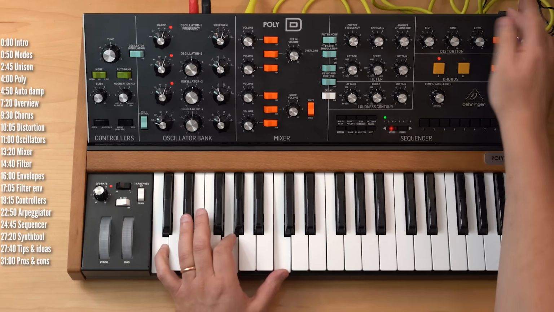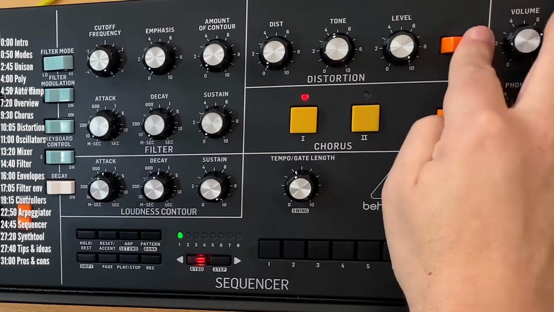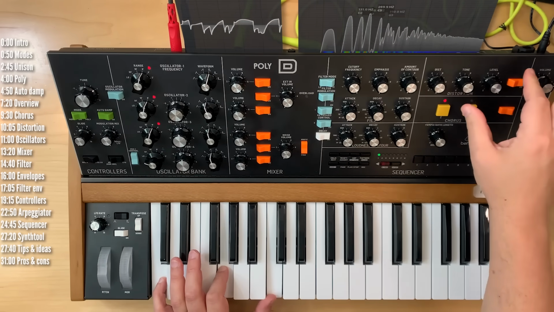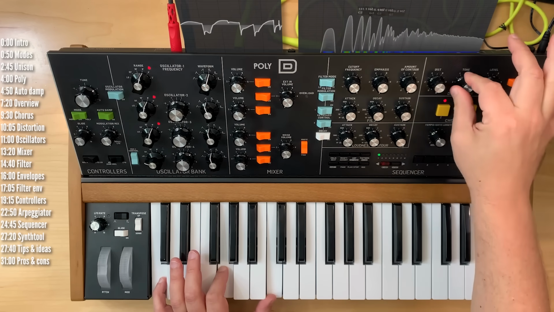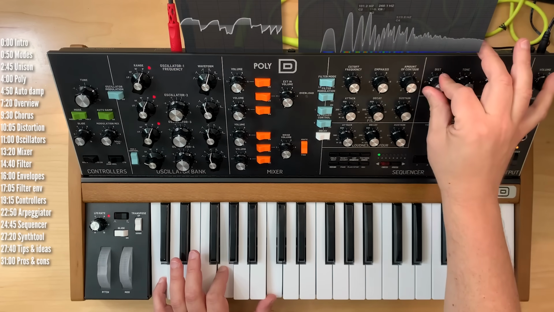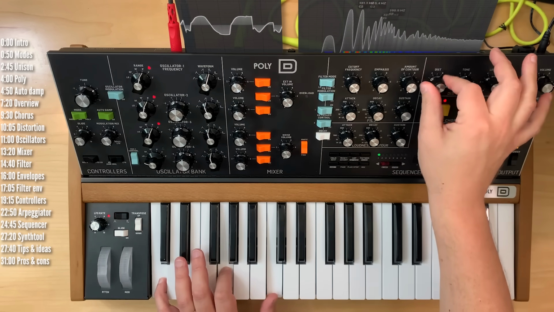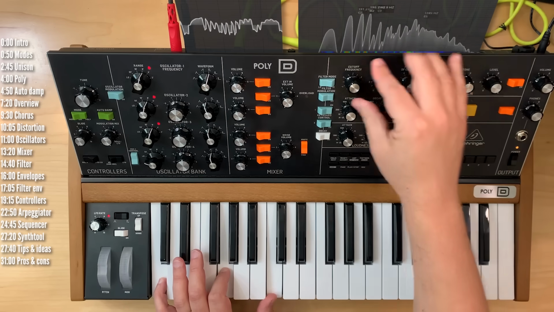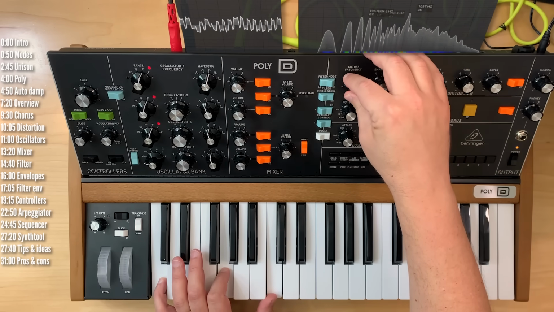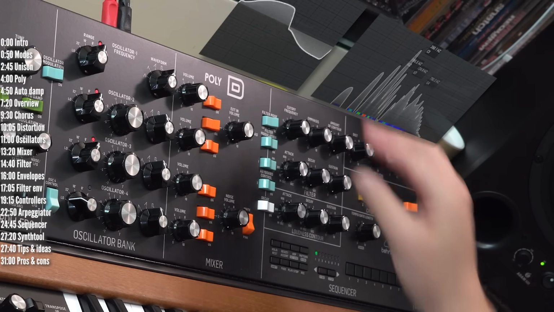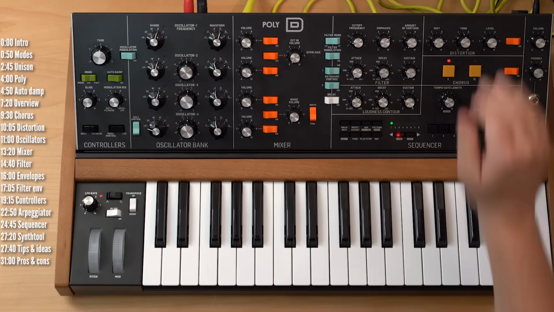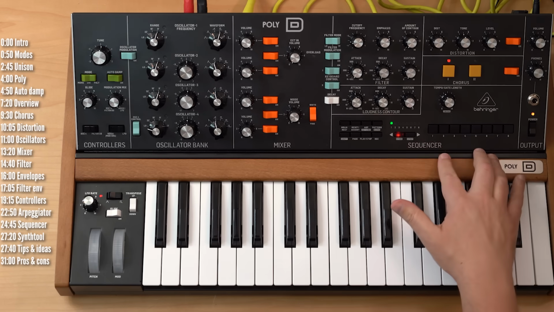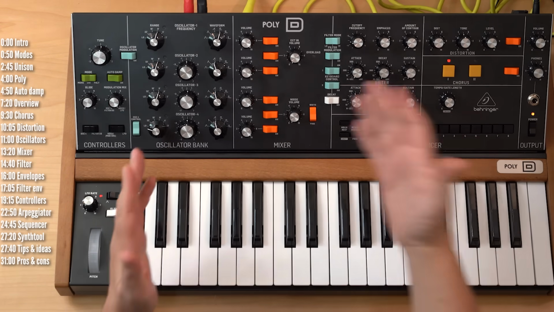The distortion circuit is also very nice. It doesn't have a dry-wet control, so there's always a little bit of impact. But yeah, the distortion has controllable tone, a tilt between high and low pass, and it's very nice. So super nice additions to the tonal palette of the Poly D, both the distortion and chorus. I'll get to the sequencer and arpeggiator section later on. Let's start with the oscillators and take a listen to the filter as well.